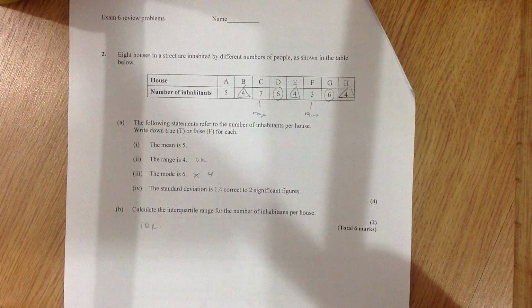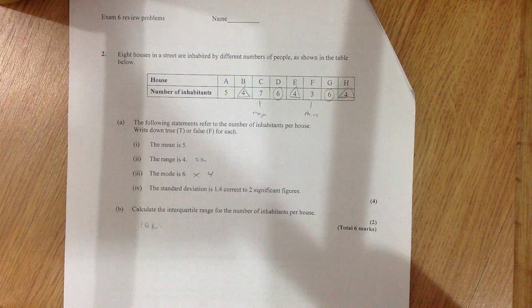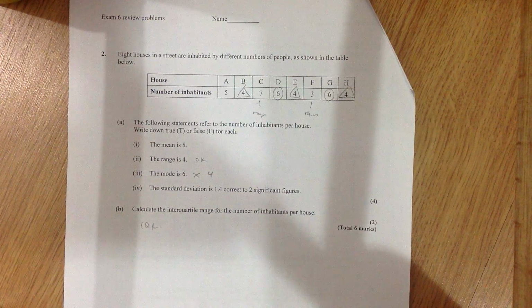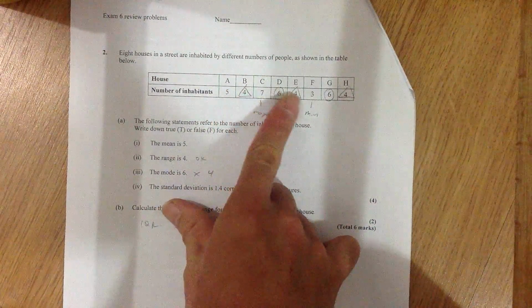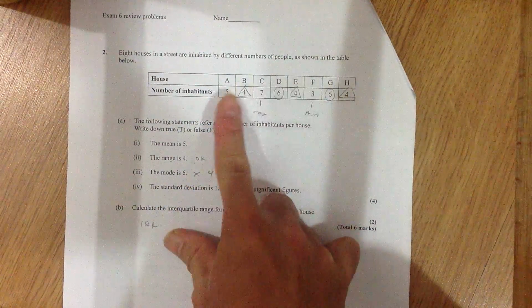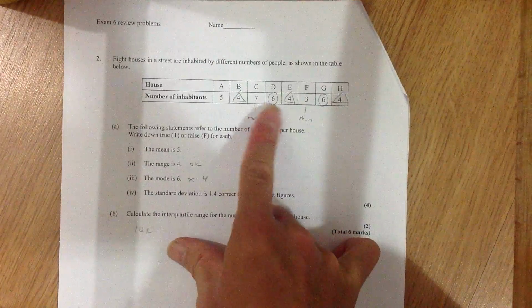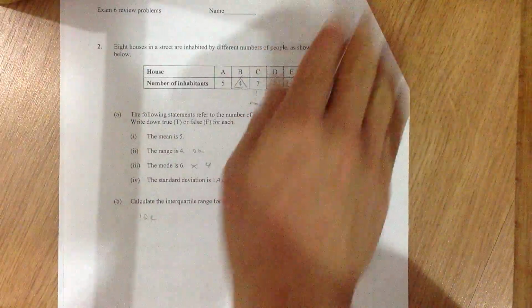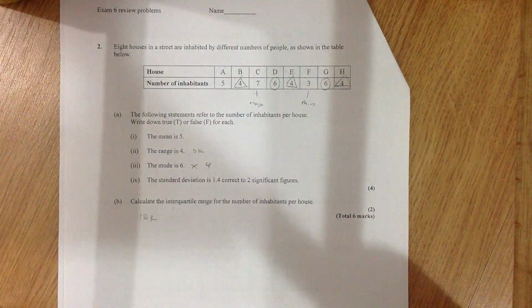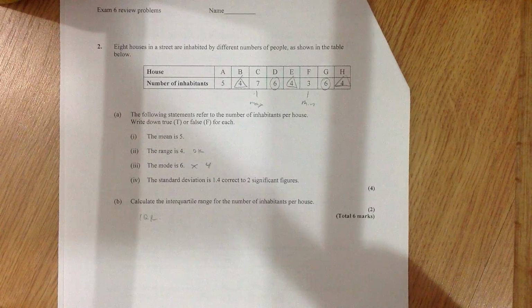Okay, problem number 2 of the review sheet. Here we have 8 houses, represented by the letters A, B, C, D, E, F, G, H. And the number of people living in each house: 5, 4, 7, 6, 4, 3, 6, 4. We're just going to go through and figure out the mean and other statistical characteristics of this distribution, and then we're going to answer true or false.